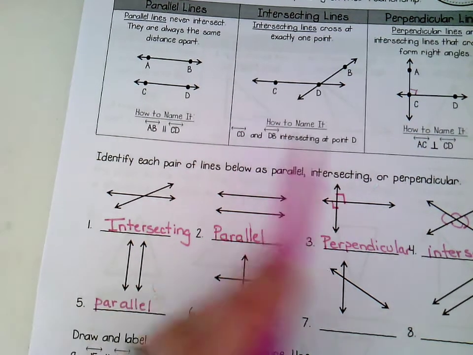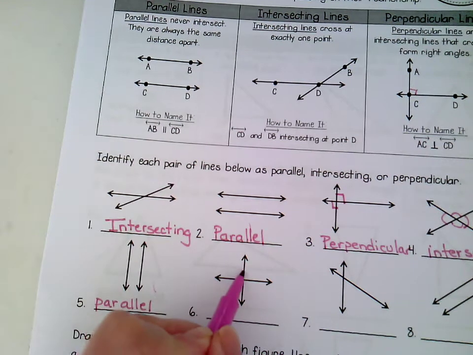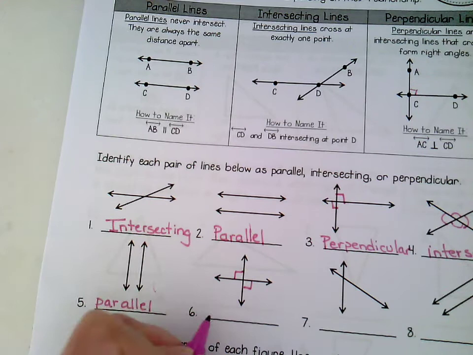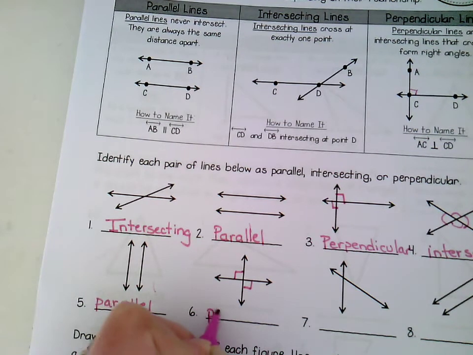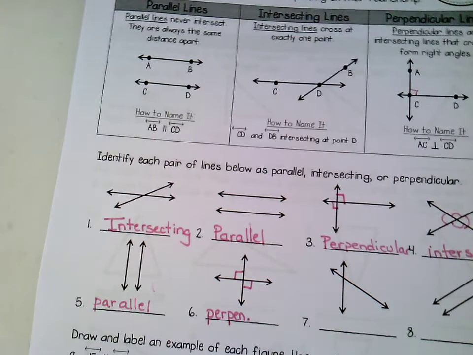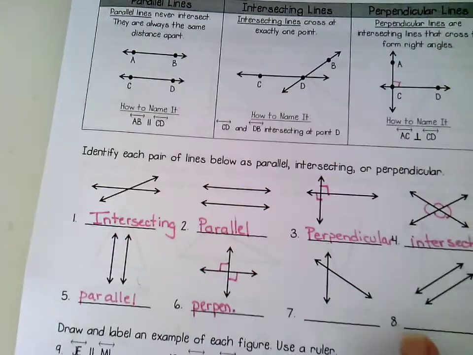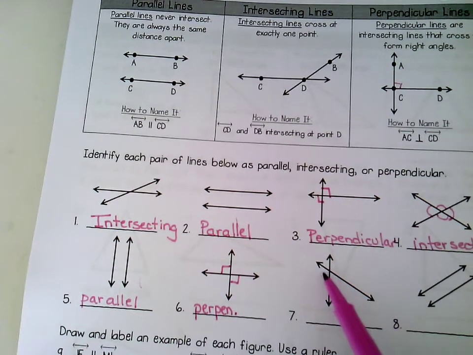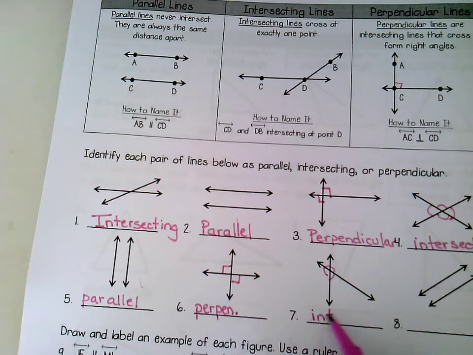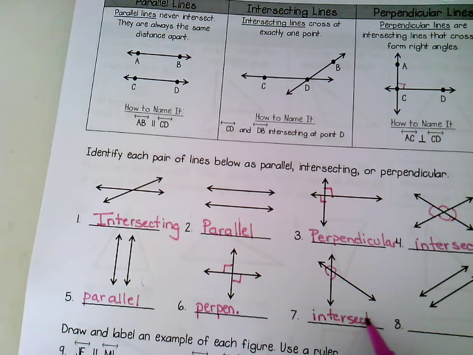Number 6, intersecting or perpendicular. Since I have these perfect right angles, those perfect corners, it's intersecting, but more importantly, it's perpendicular. So write perpen. Okay, going to number 7, I see they cross, but I don't see any right angles, so I know that that is intersecting.